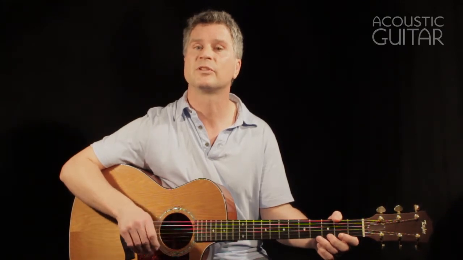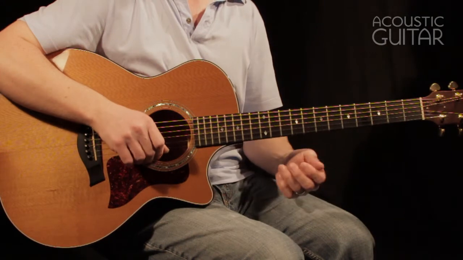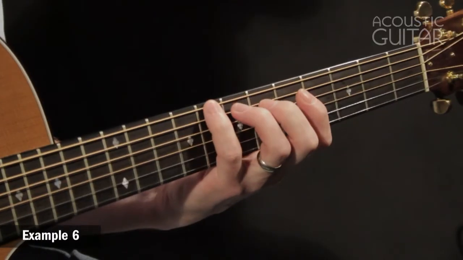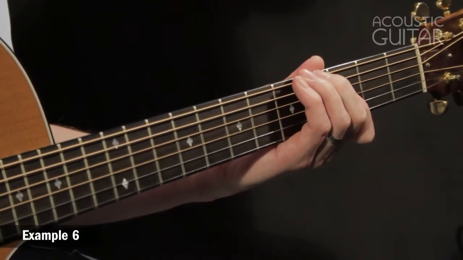If you take a major 7th chord and replace the major 7th degree with the minor 7th degree, the 7th note of a minor scale, you get a dominant 7th chord. So instead of this, you have this. All we're doing is lowering the 7th degree by a half step, 1 fret.